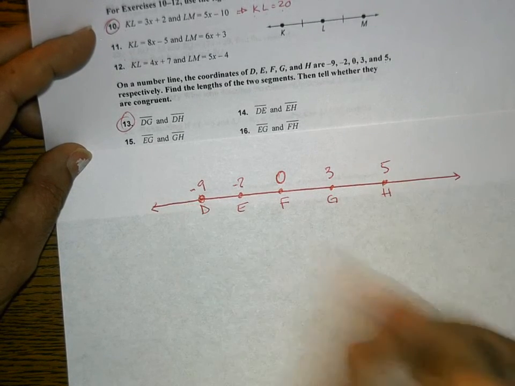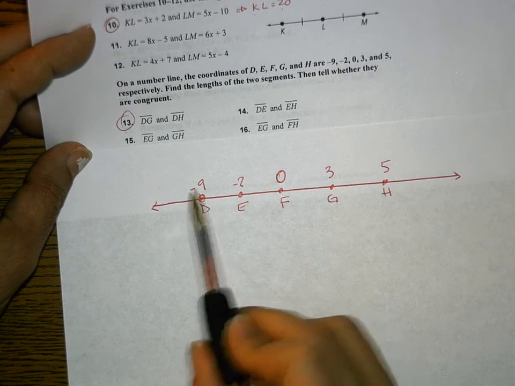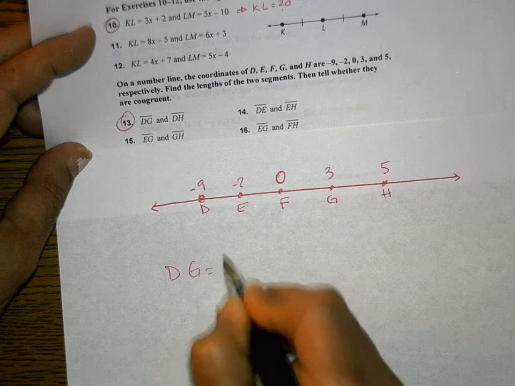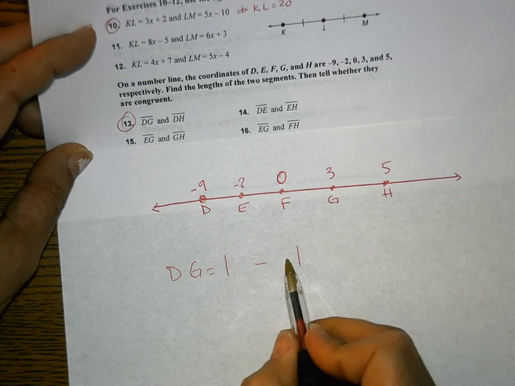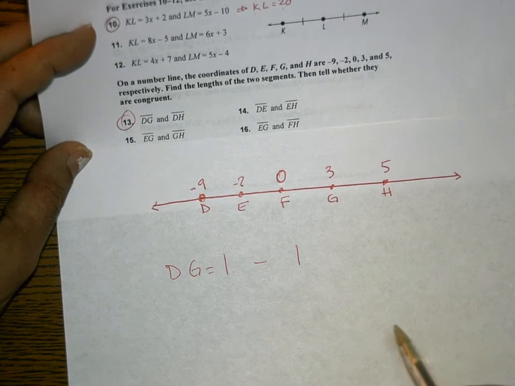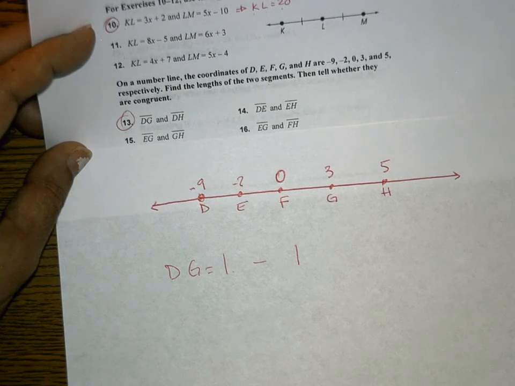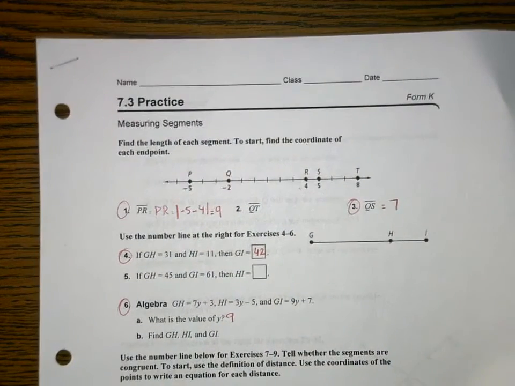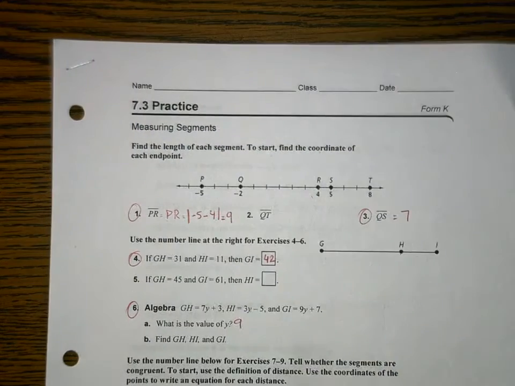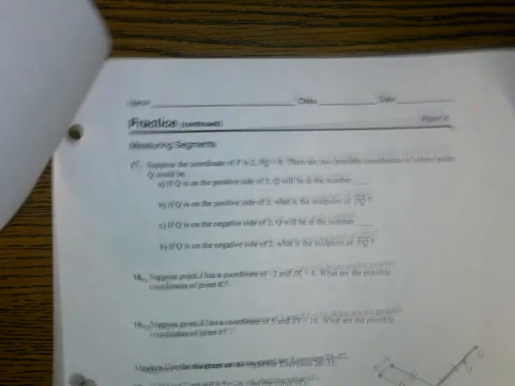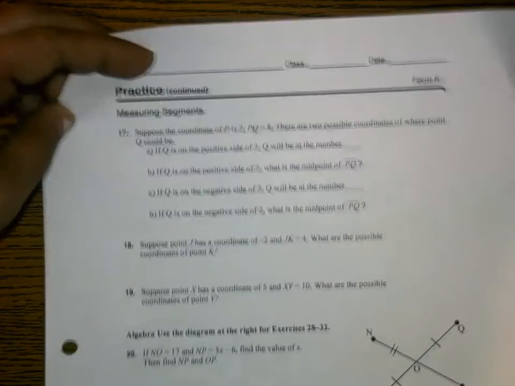Don't try to do math in your mind. Set it up from D to G, set up the absolute value, grab the numbers, do the calculation, and see if they are of the same length. And that is how you're going to be doing a lot of measuring segments, either with whole numbers, like we've been doing here, or with algebra expressions. On your other page here, it's going to be exactly the same thing. A lot of practice of exactly the same thing.